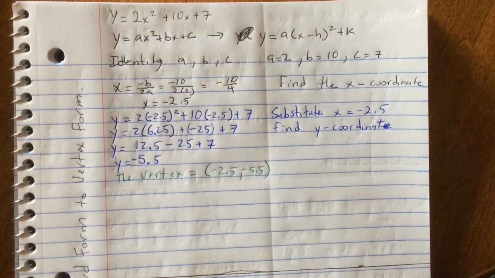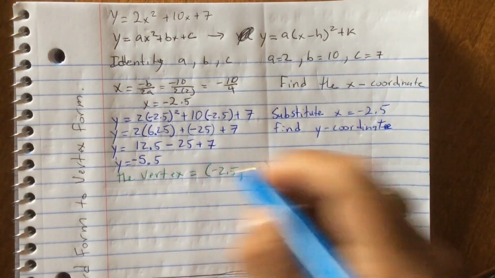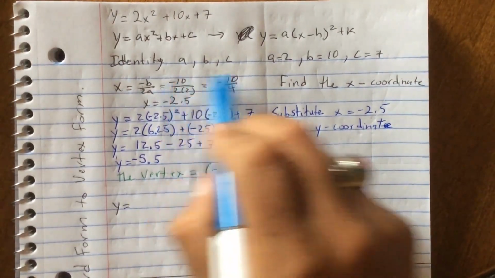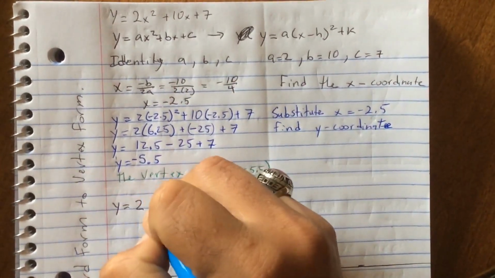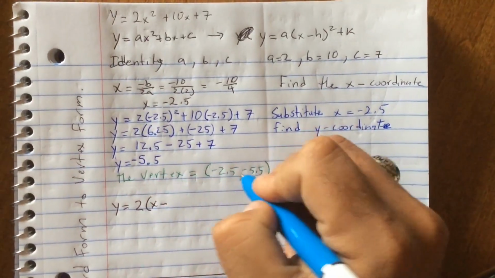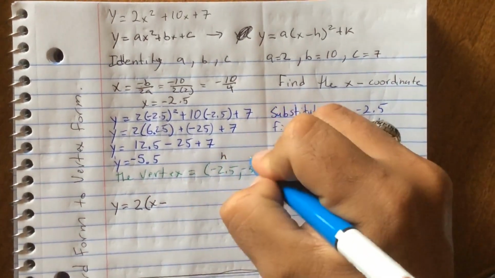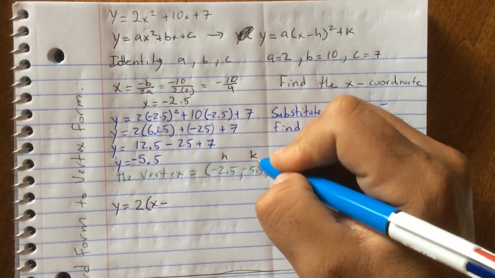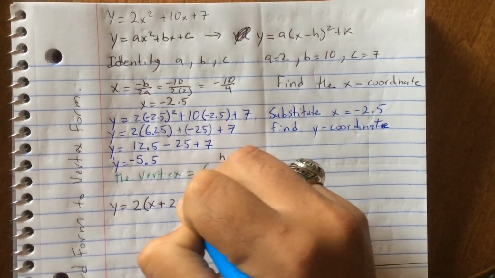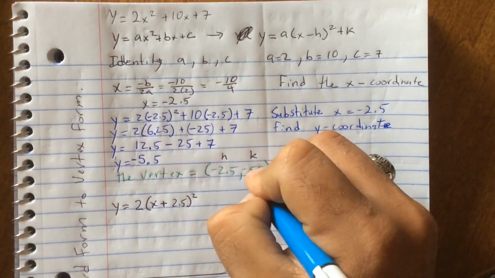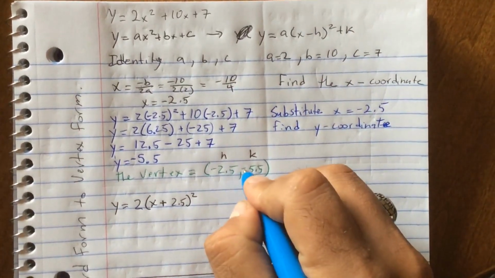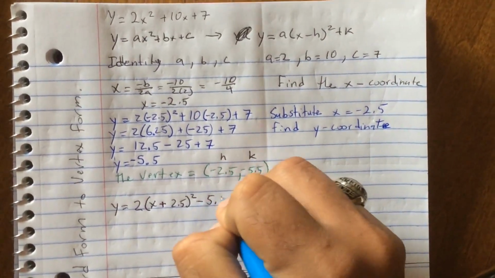So let's use our black pen again. So we have y is equal to, our a was 2, times parentheses x minus our h. So remember, this is our h and this is our k. But our h is actually negative, so this is actually going to be positive now, 2.5 squared. And then our k goes on the outside, if you remember, plus k. So it's actually going to be a negative 5.5.